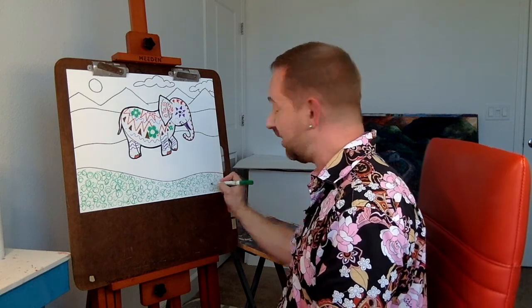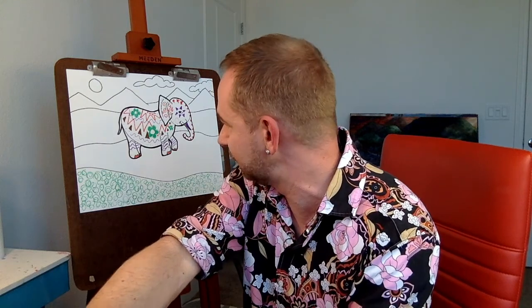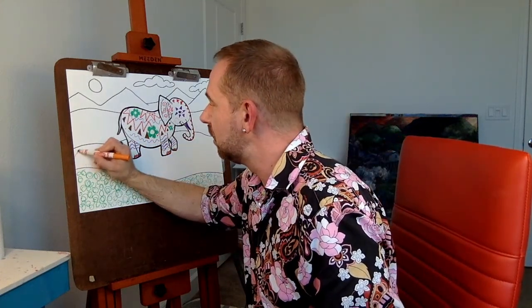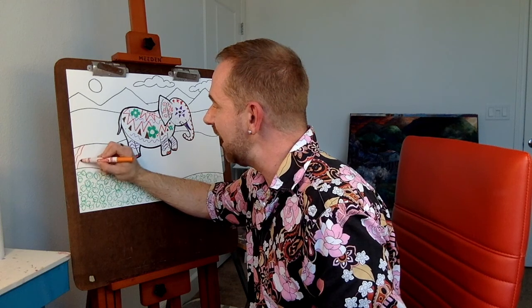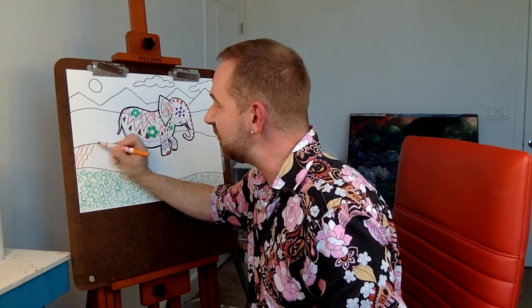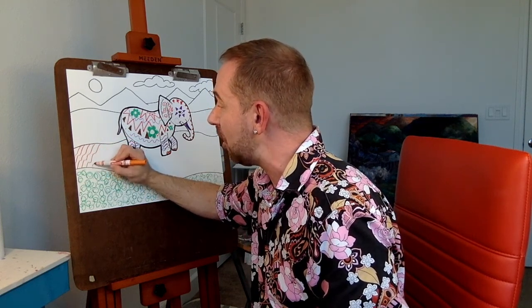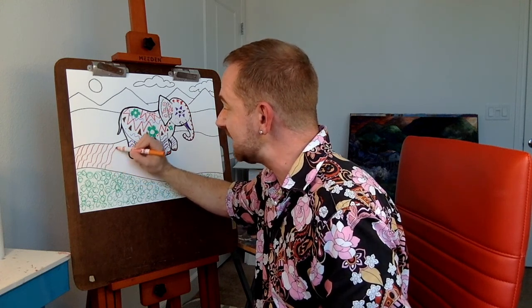Okay, there's our, remember what it's called? Foreground. Very good. I heard you. All right, now let's do, I think I'm going to do orange for the middle ground. And I'm going to do wavy lines for that one. Try to use a different pattern in each part of your landscape, and that will help them to look different and stand out.